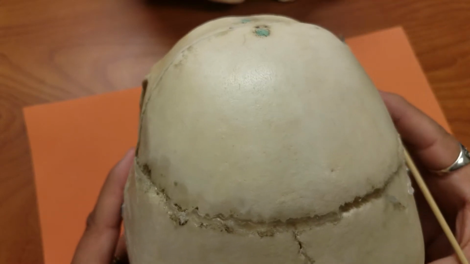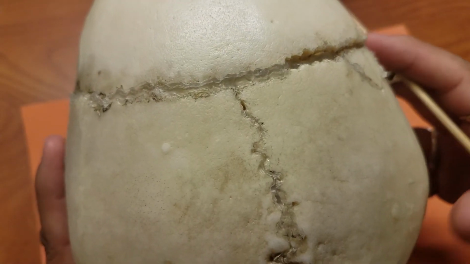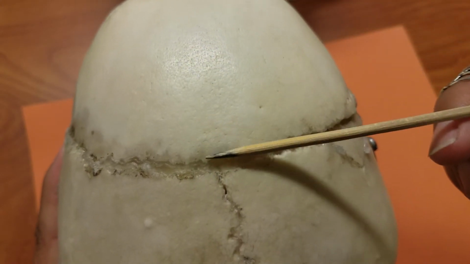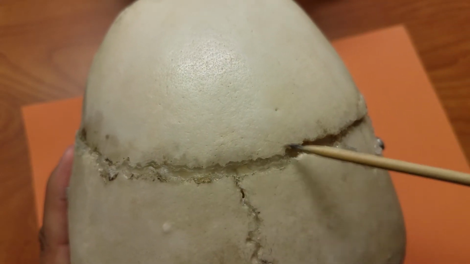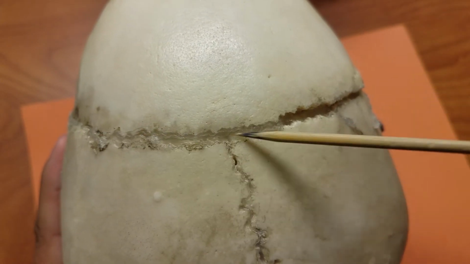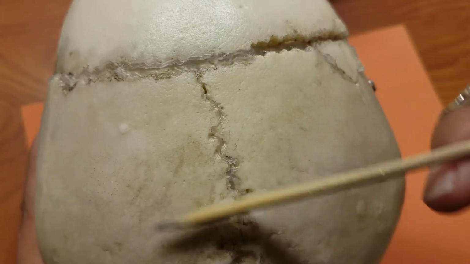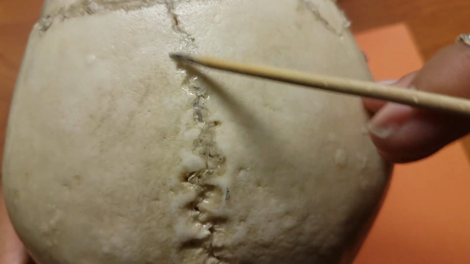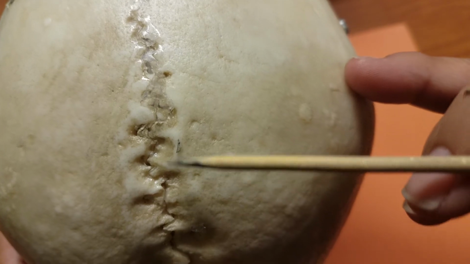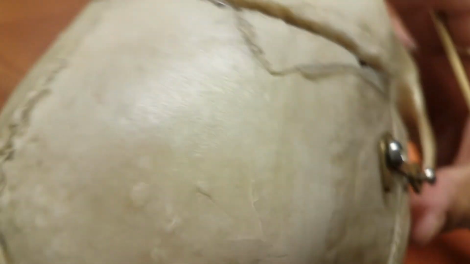But before we go inside, let's talk about our sutures. Okay, so here we have the frontal bone, and this suture, or this articulation, it's called a suture, and it has a name. This is our coronal suture between the frontal bone and the two parietal bones. The suture that runs between the two parietal bones, that's going to be the sagittal suture.